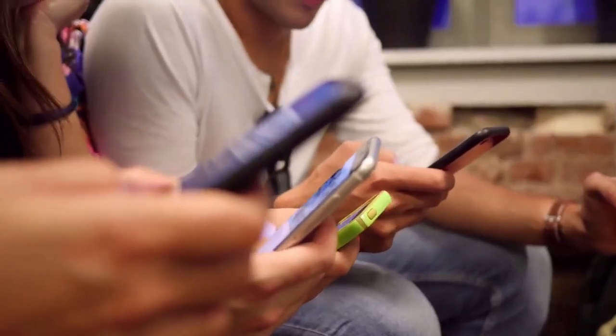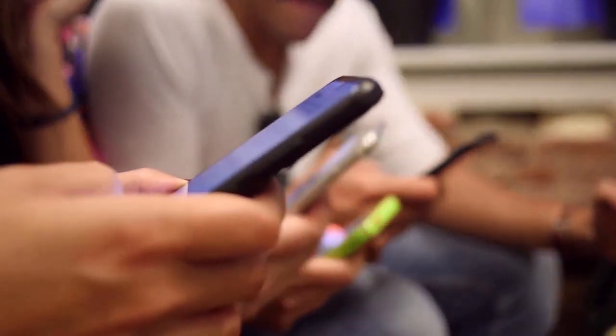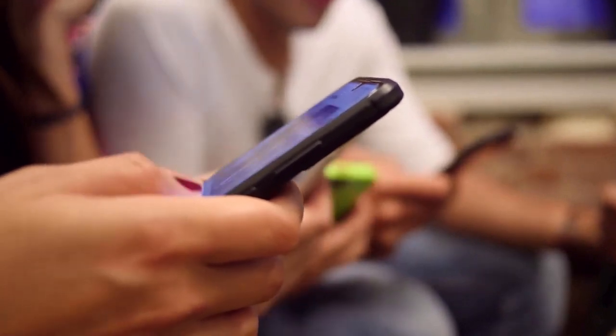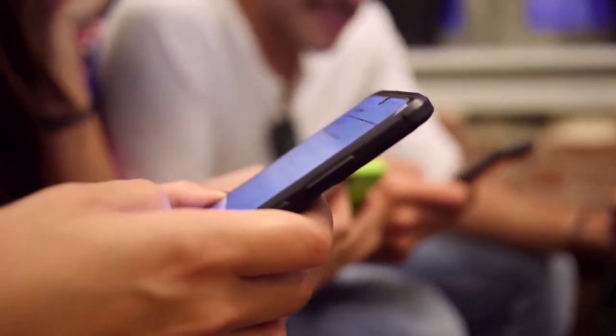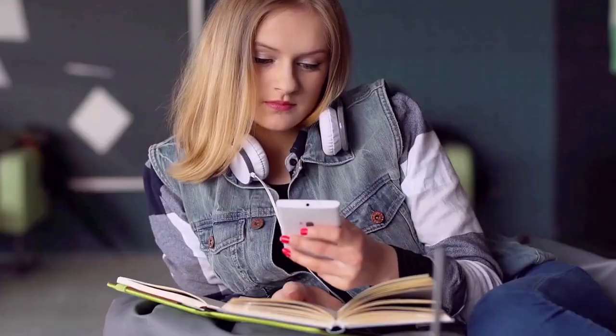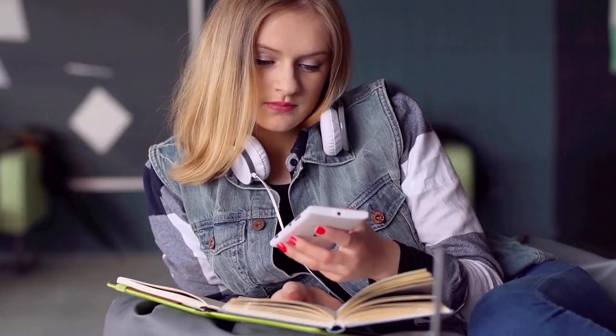Want to learn how to unmute someone on WhatsApp? WhatsApp is a popular messaging program used by millions of people every day. It simplifies our lives whether we are communicating with friends or family.